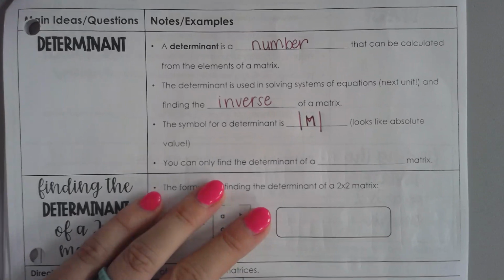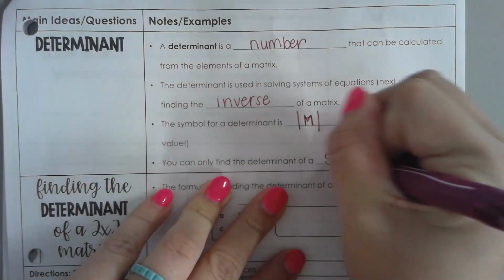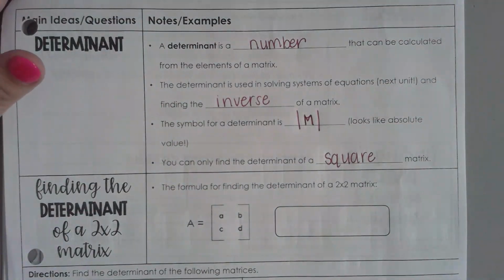You can only find the determinant of a square matrix. So no 2 by 3s, 1 by 5s, nothing like that. It has to be a square. 2 by 2, 3 by 3, 4 by 4.